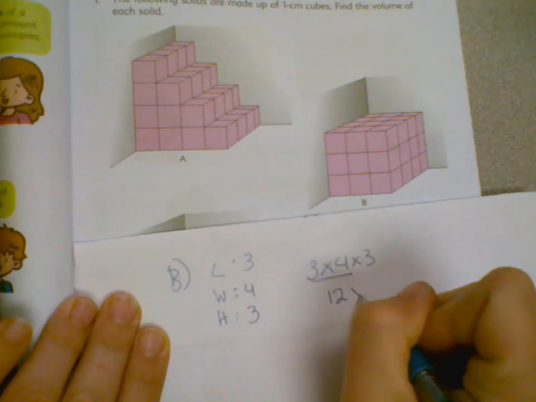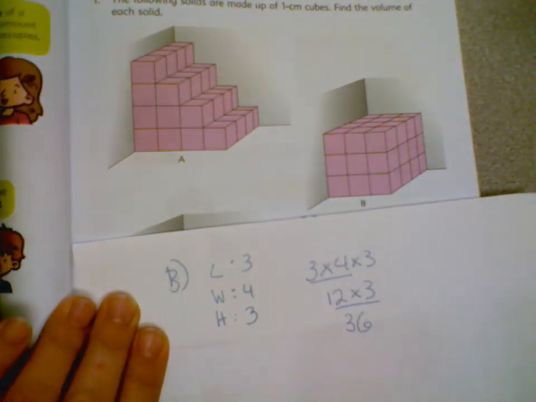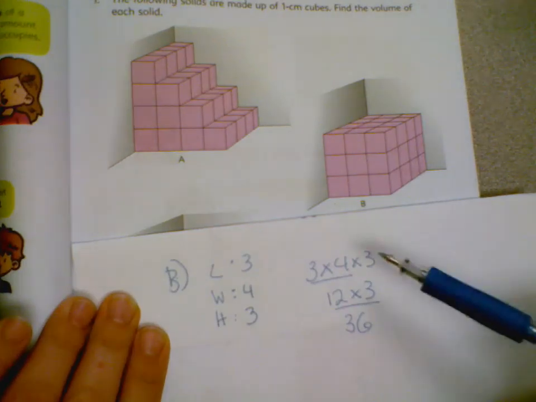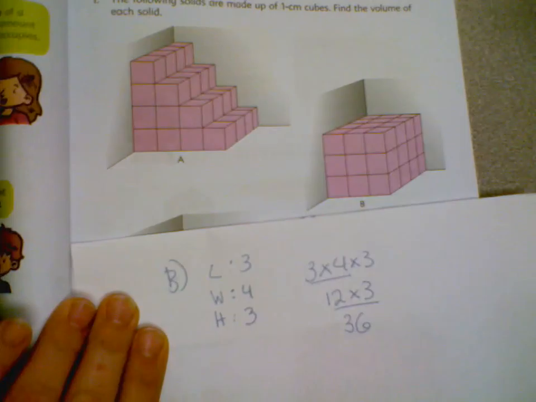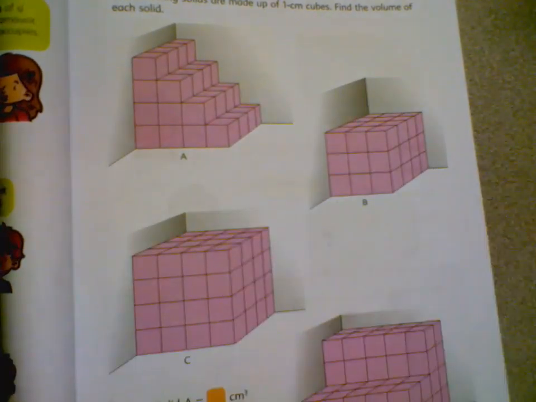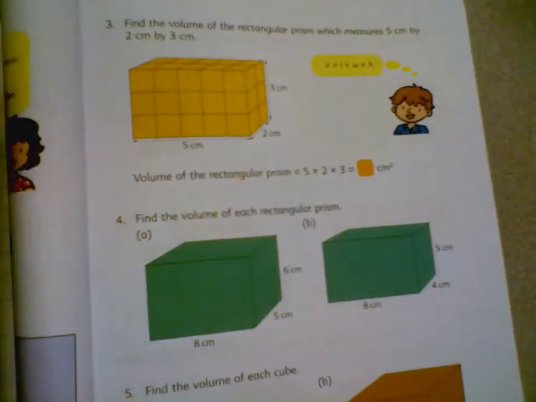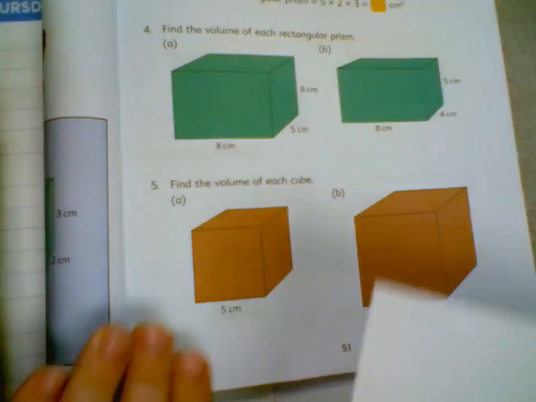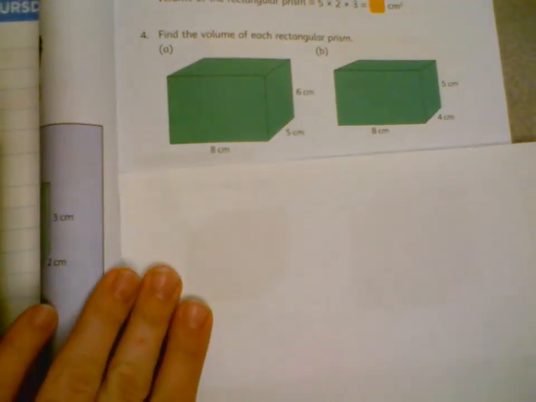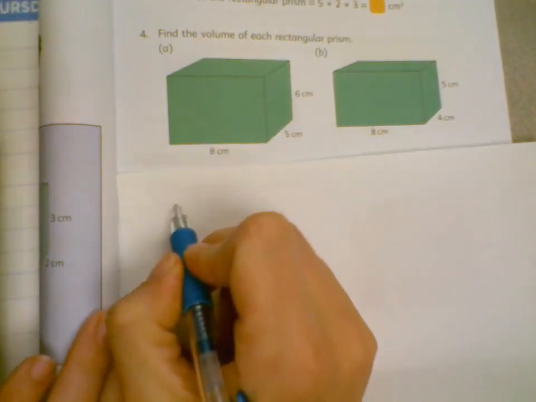3 times 4 is 12. 12 times 3 is 36. Okay, if you don't know your 12s times tables, maybe do 3 times 3 is 9. 9 times 4 is 36. Okay, now there's other types that don't give you the squares to count. So when they don't give you squares to count, you have to use your formula. So for this one, they give you length, width, and height, so you're multiplying them together.